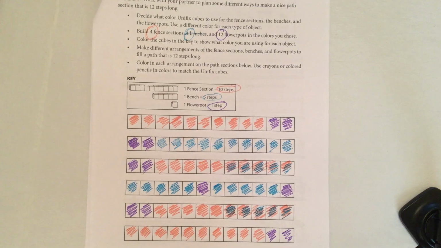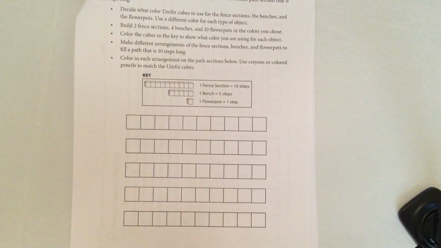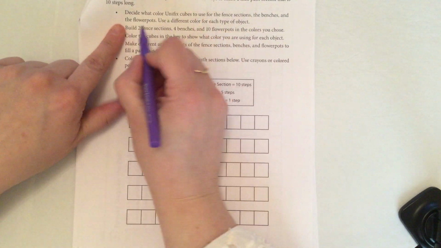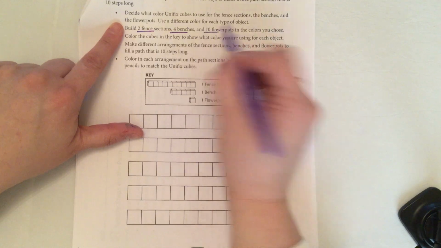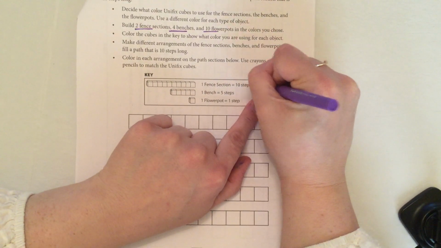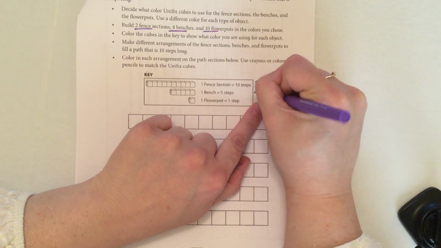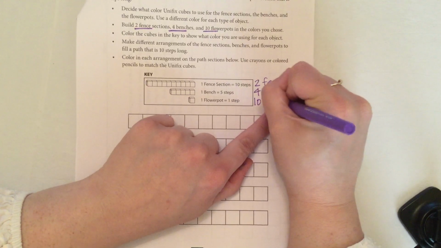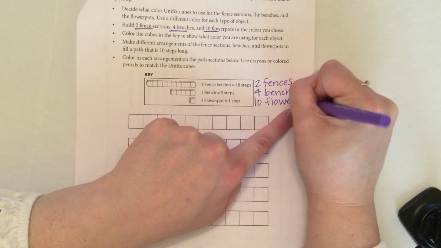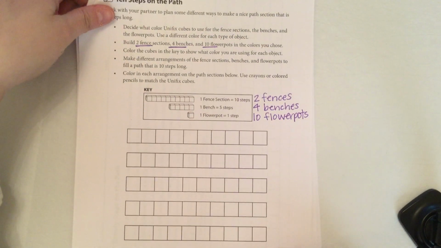You're gonna do the same thing in your student book on page 60. So the only difference is that you're building 2 fences, 4 benches, and 10 flower pots. Remember, if you have to move things around, that's completely fine. Miss Ackerman had to do the same thing.